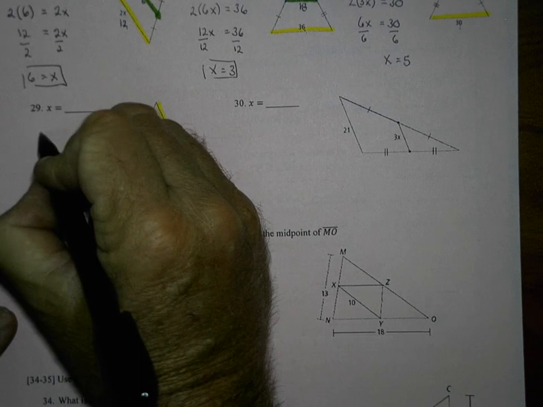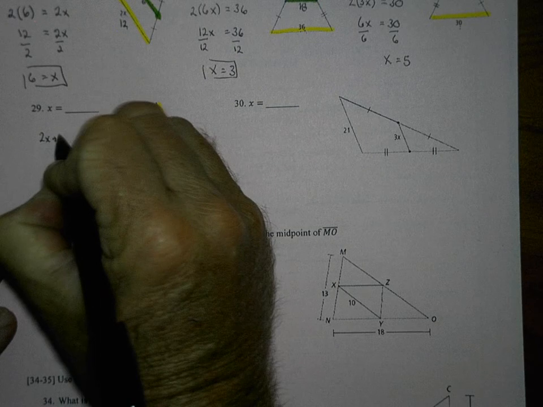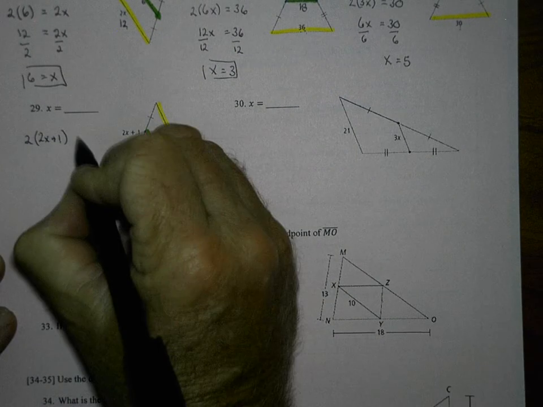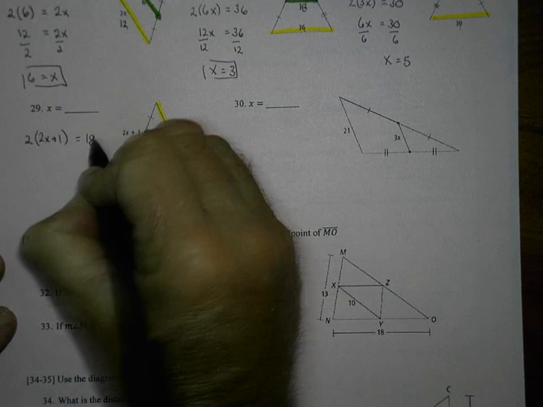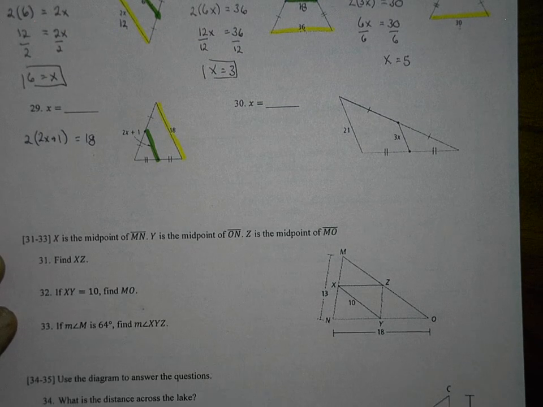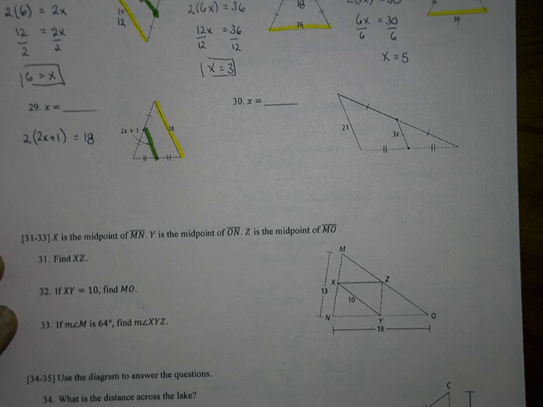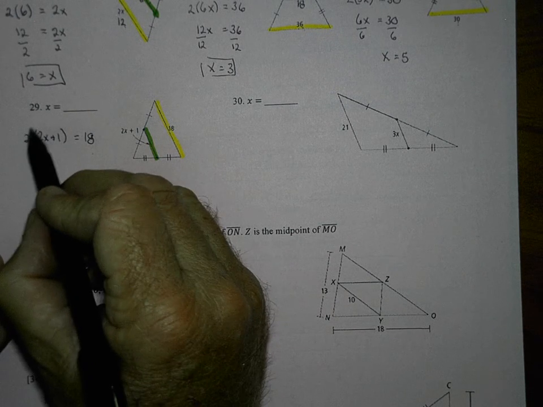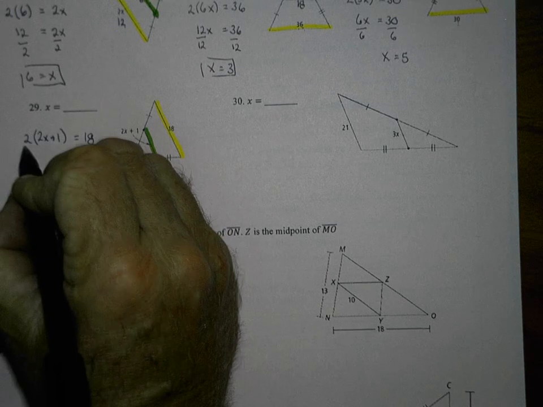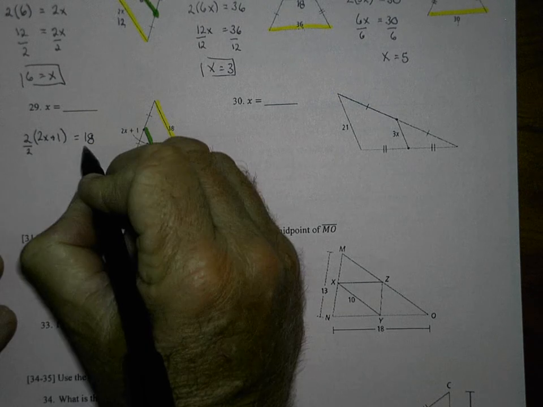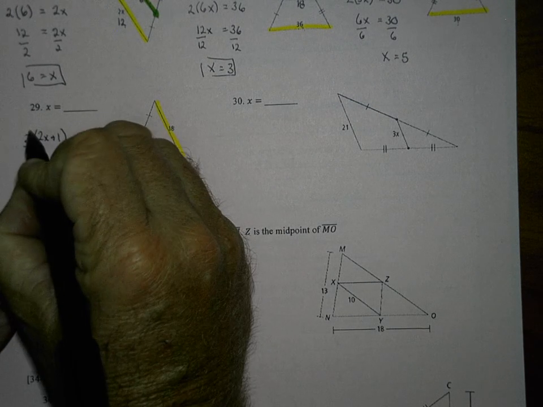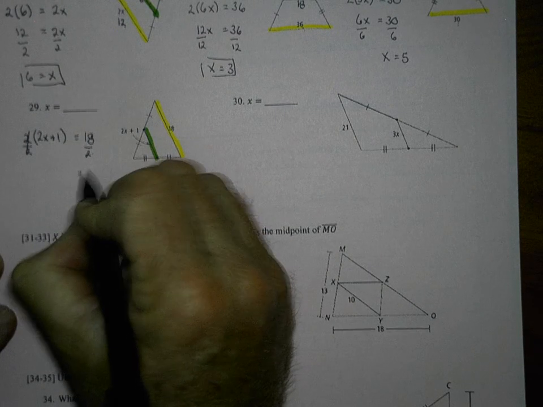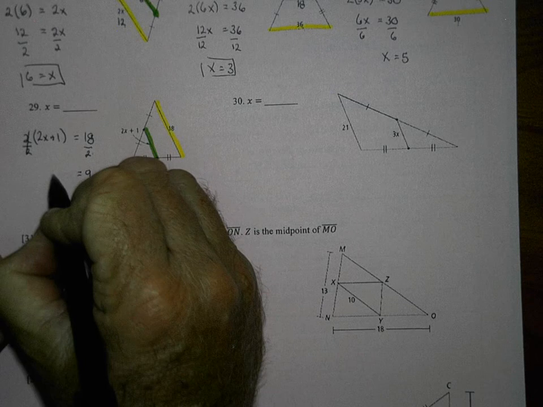I'm going to take the mid-segment, which is 2x plus 1. I have to double it. So I'm going to multiply it by 2, and then that's going to be equal to the third side. And then I solve this equation out. Now, when I solve this equation out, I want you to watch this. Some students, not all, would distribute the 2. Okay, that would not be wrong, but I'm just going to divide by 2 right away. The reason is that it conveniently cancels out those 2's, and 2 goes into 18 to make 9. So you can do that. Then we could just drop the parentheses.